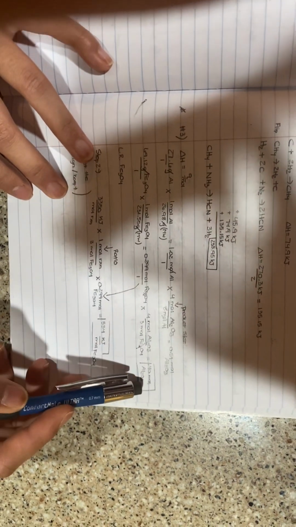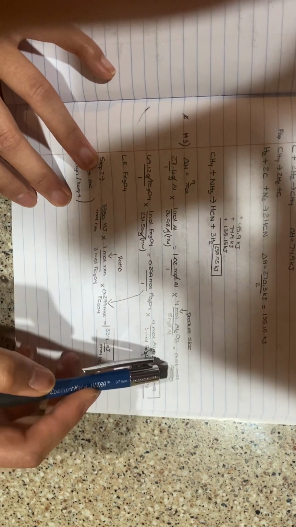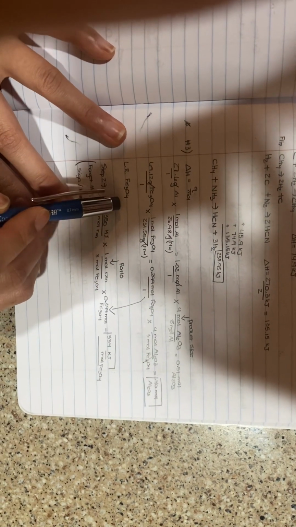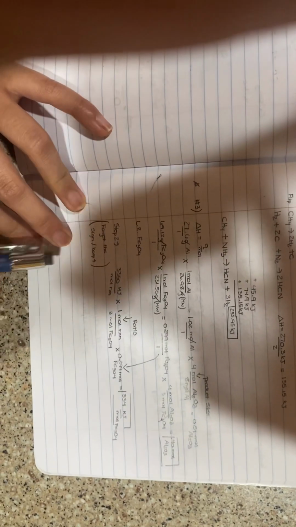Now, 0.40 mole is less than 0.51 mole, so we know our limiting reagent is Fe3O4, which is what we're trying to find.